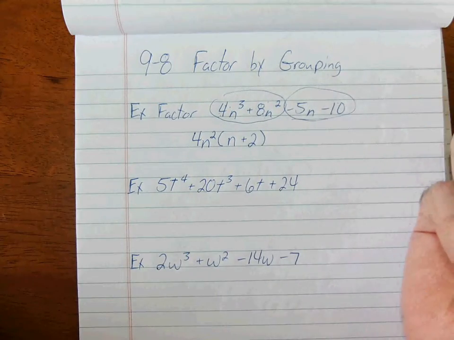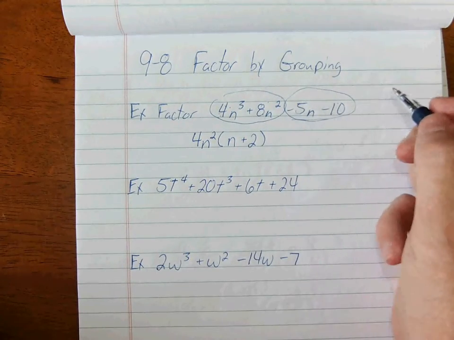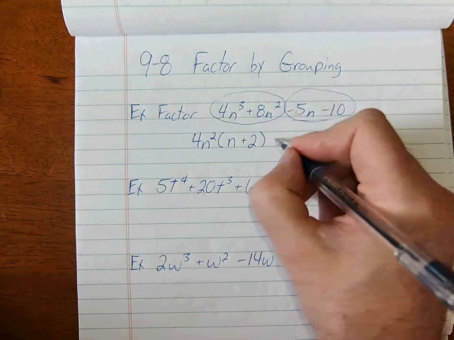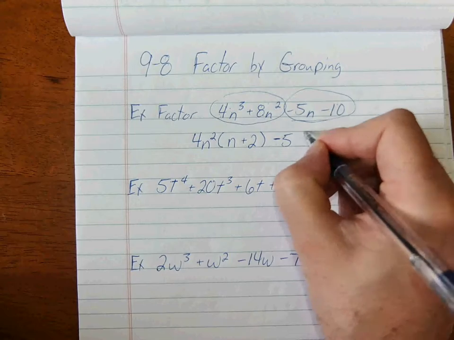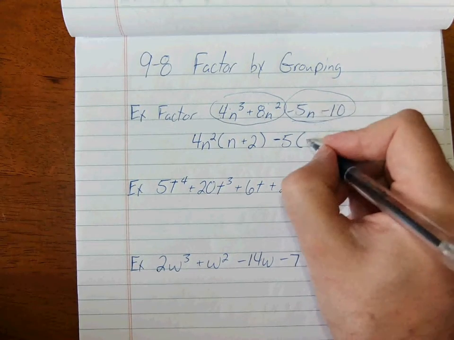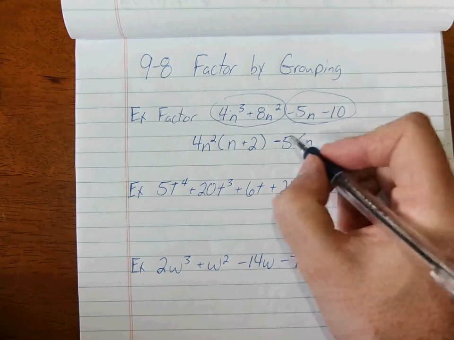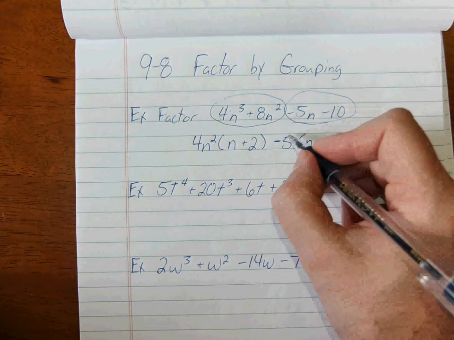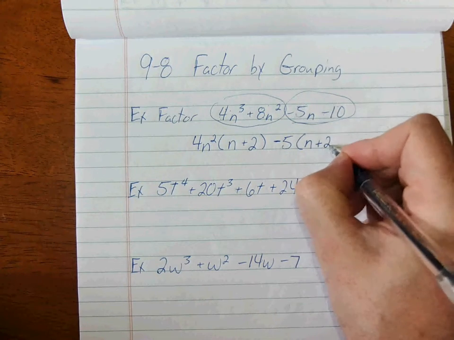Second part's going to be the same thing. What do they have in common? What could you factor out? What is the greatest common factor? It's going to be a -5. So -5n divided by -5 is just going to be n. And then -10 divided by -5 is going to be +2.